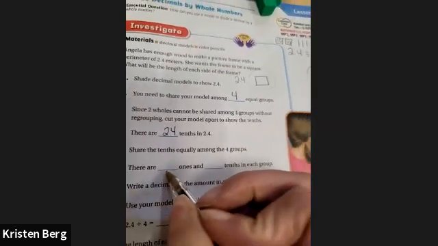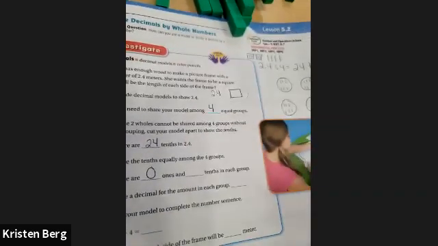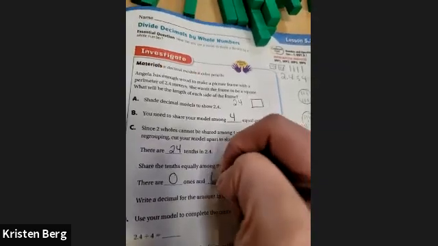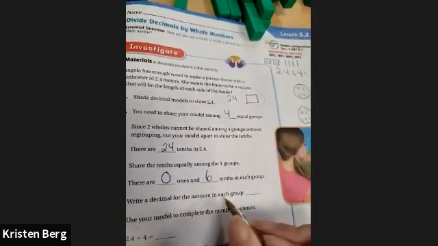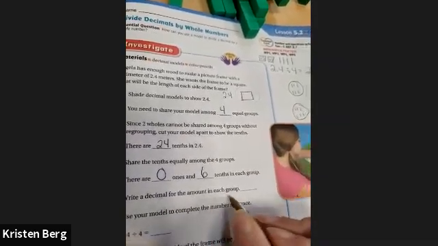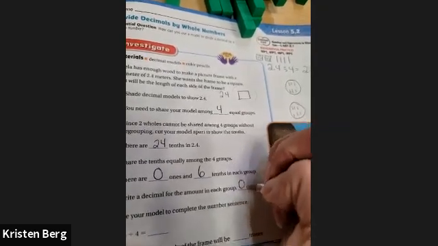So when you share the tenths equally into 4 groups, how many wholes are there? There are 0 wholes. But how many tenths are in each group? There are 6 tenths. So therefore, what is the decimal showing the amount in each group? It is just showing 6 tenths. So therefore, your answer to this would be 6 tenths.